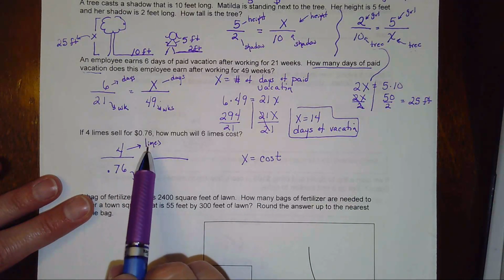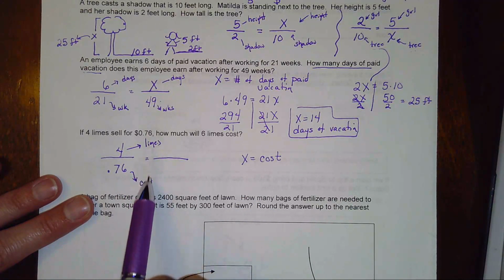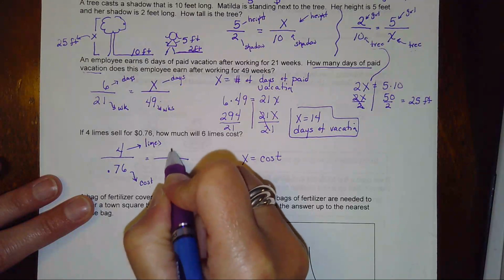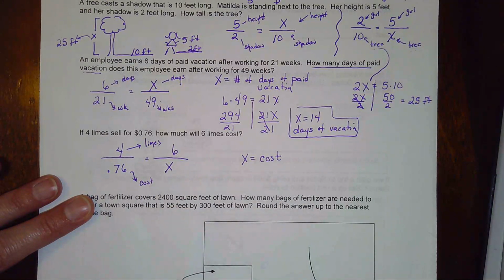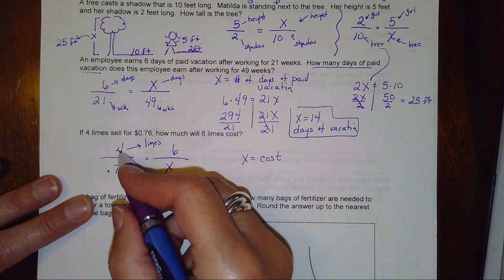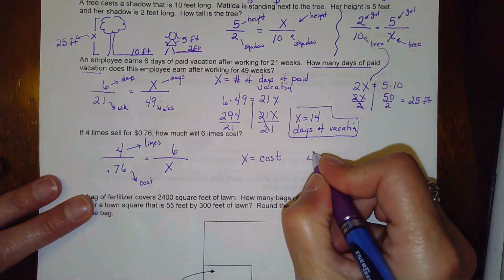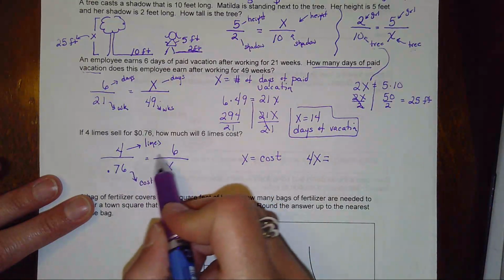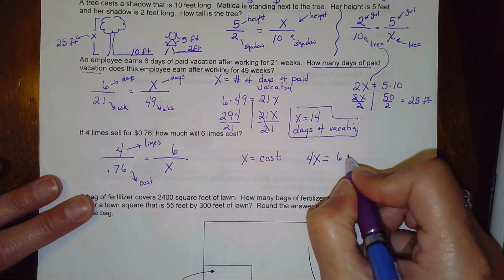So we have to be consistent. I'm going to put limes on the top and cost on the bottom. So we're trying to find out how much 6 limes is going to cost. And we just do our cross product. So 4 times x equals 6 times 76 cents.